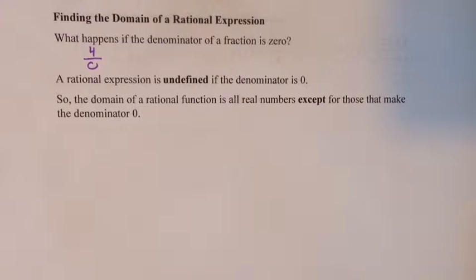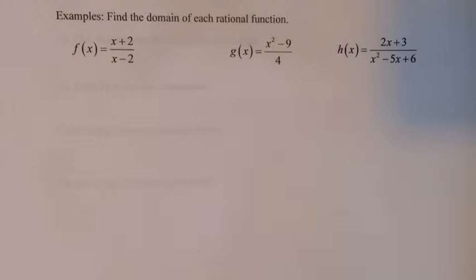4 divided by 0 is similarly a nonsensical question. It just doesn't make sense, which means it really doesn't have an answer. We call this undefined in mathematics. So similarly, a rational expression is going to be undefined if the denominator is 0. So the domain of a rational expression or a rational function will be all real numbers except for the numbers that would make the denominator 0. Let's look at some examples to make sense of that.